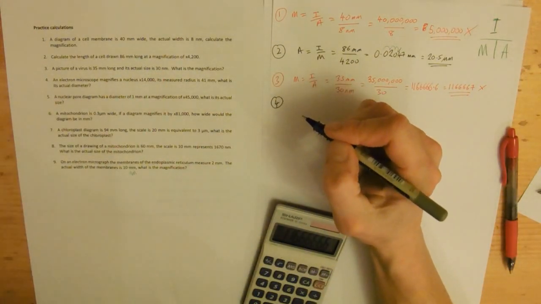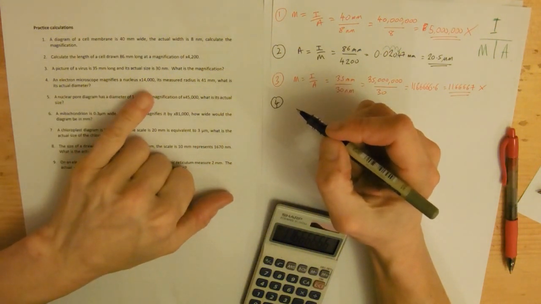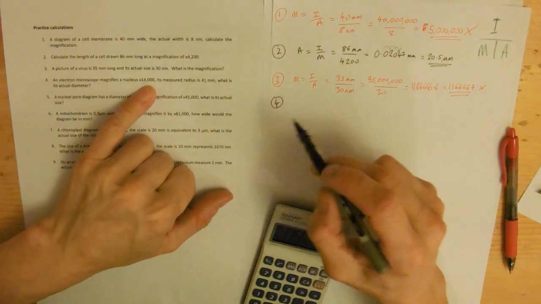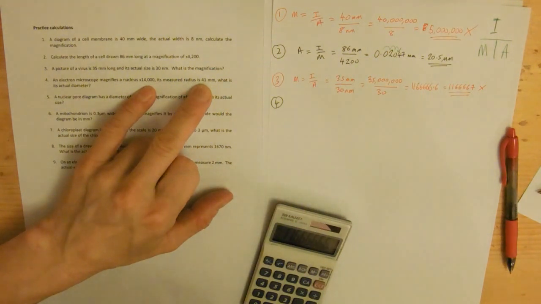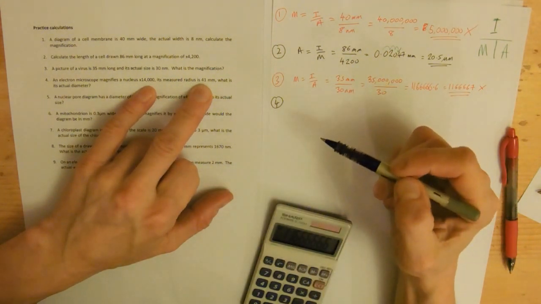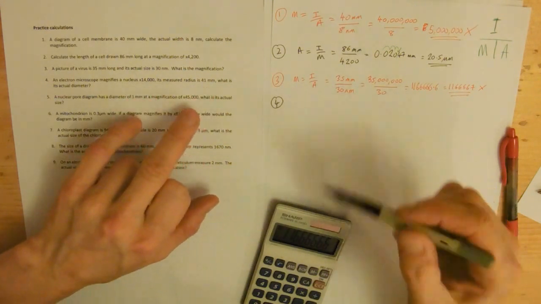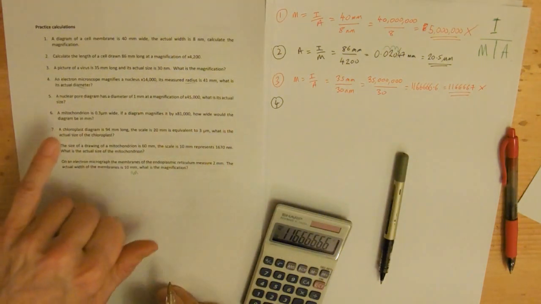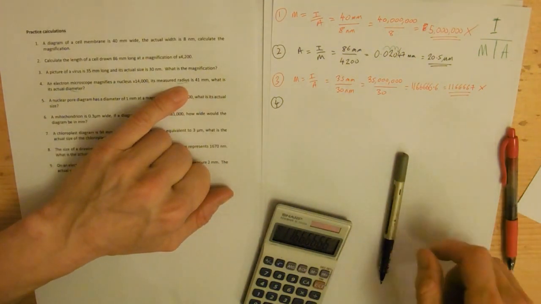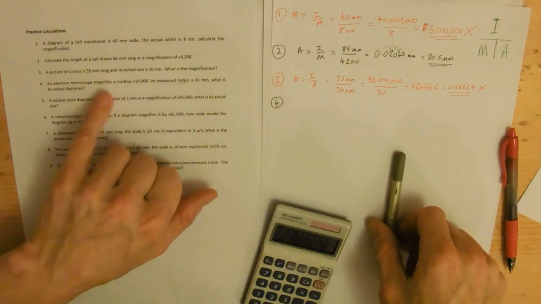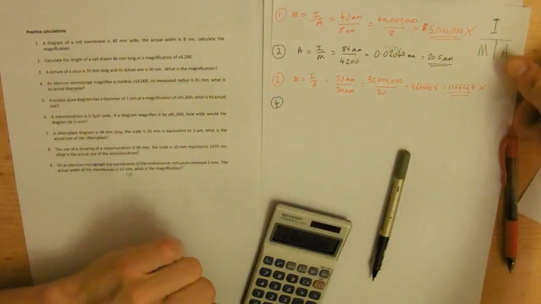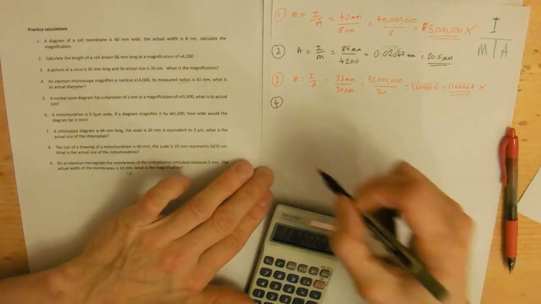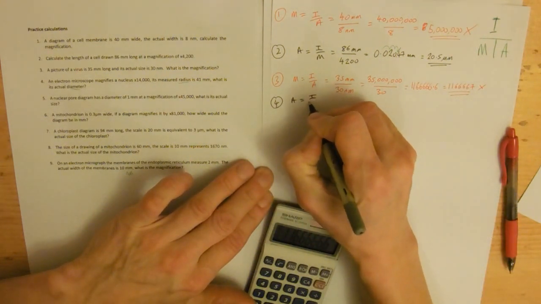Question 4. An electron microscope magnifies times 14,000 and its measured radius, so that is the image. What's the diameter? Ooh, look at now, they're trying to trick us here. Radius and diameter. So the radius being half of the diameter. So we'll have to factor that in at some point. So we want the actual anyway. So we're going to put our thumb over the A. A is I over M. A equals I over M.